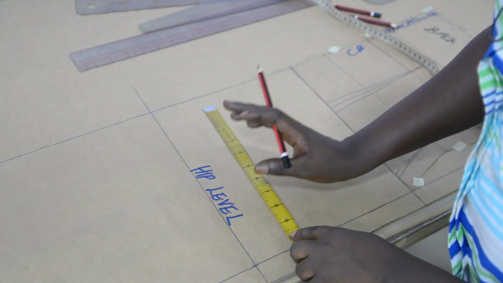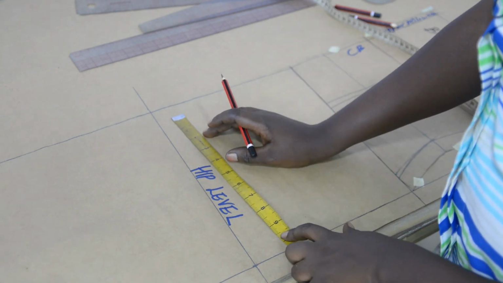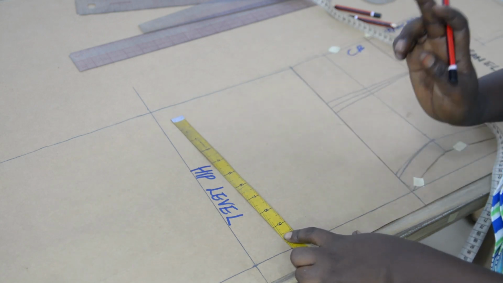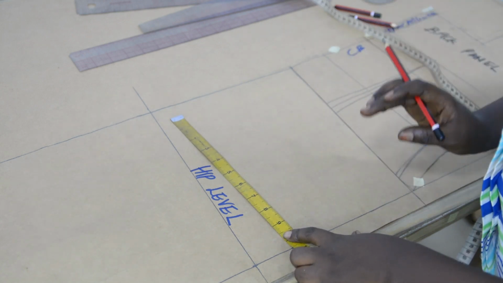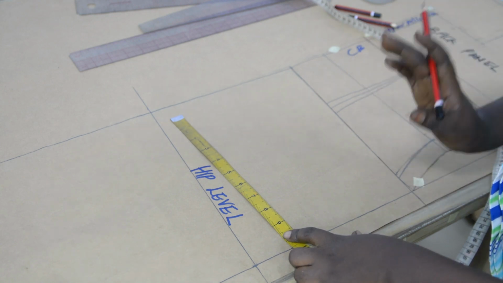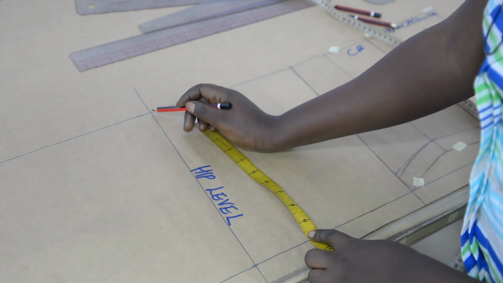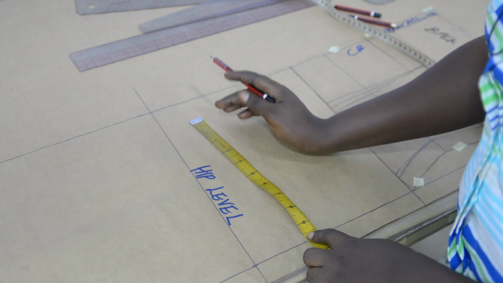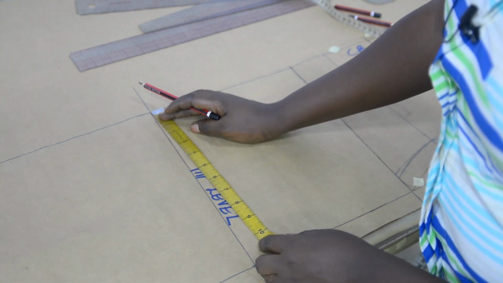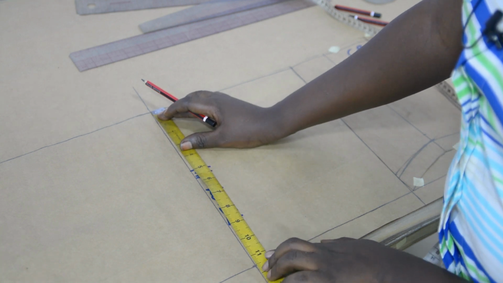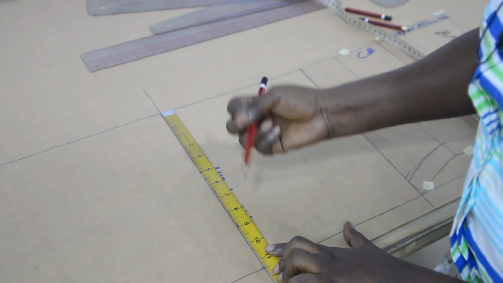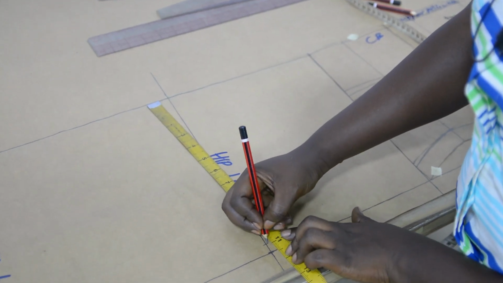On the hip level, I will insert the hip circumference measurements I'm working with. The hip circumference measurement I'm working with is 44 inches. 44 divided by 4 gives me 11 inches. And because this is a center back, I will start taking the measurement from the center back. So from here, I will insert 11 inches. And I have it here.